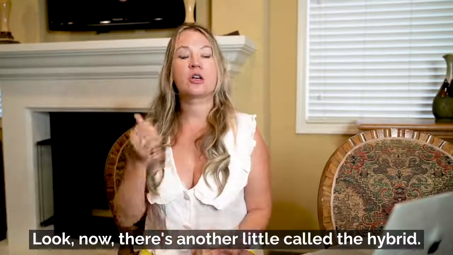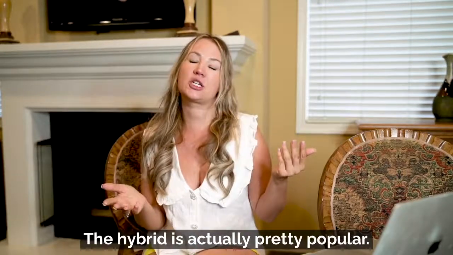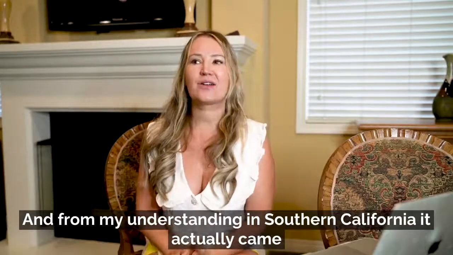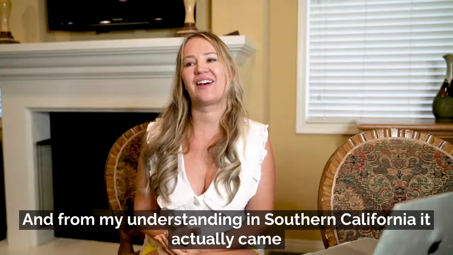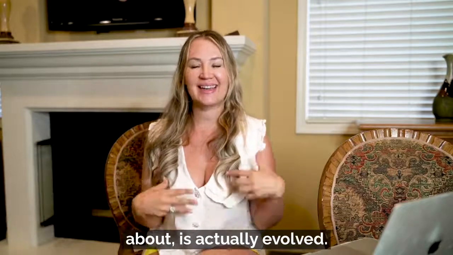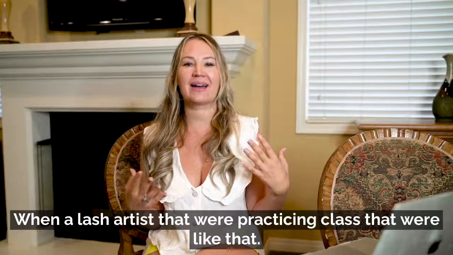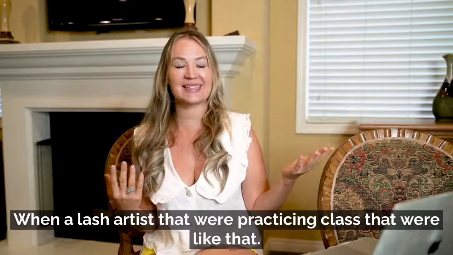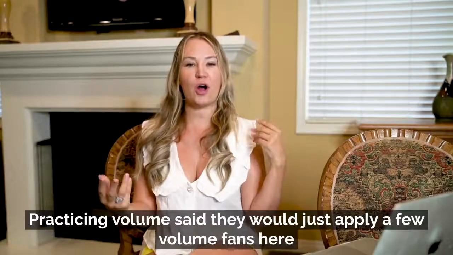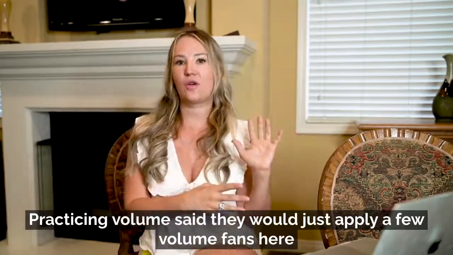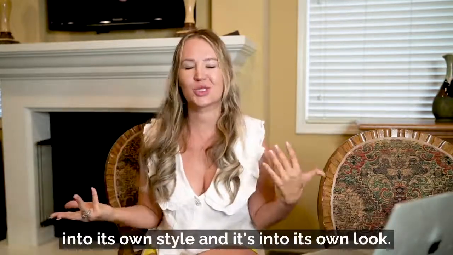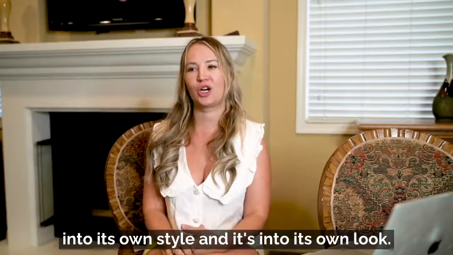Now there's another look called the hybrid look, and the hybrid is actually a pretty popular look, and it's a mix between classic and volume. From my understanding, in Southern California, it evolved when lash artists that were good at classic started practicing volume. They would apply a few volume fans here and there on their classic clients, and that evolved into its own style and its own look.